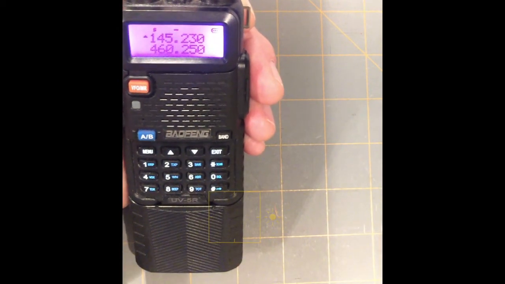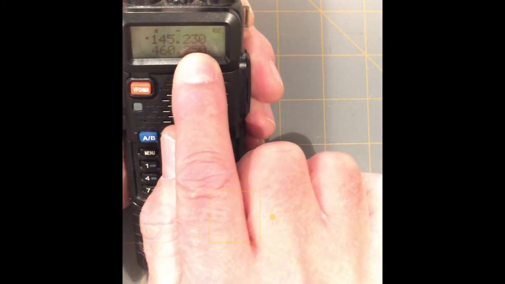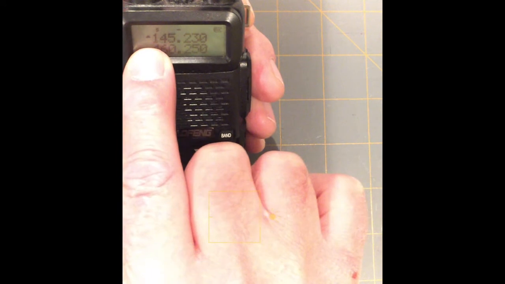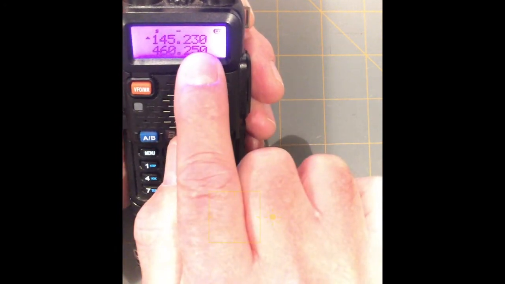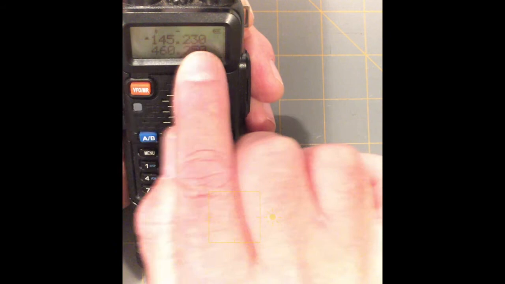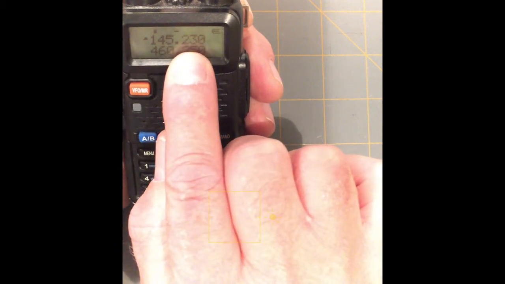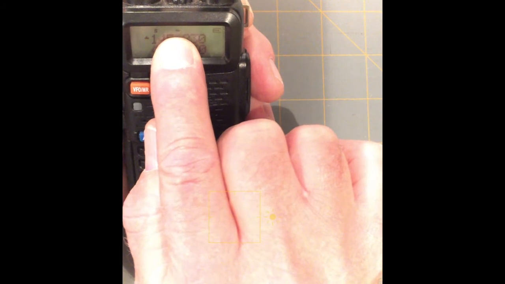So now I've done all I need to do. This is the frequency I'm listening to, and I know I'm listening to it because my indicator mark has been toggled to that upper line. I know that this frequency that I have would transmit using a negative offset.